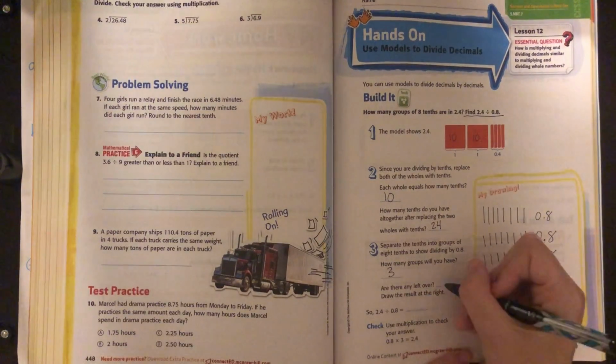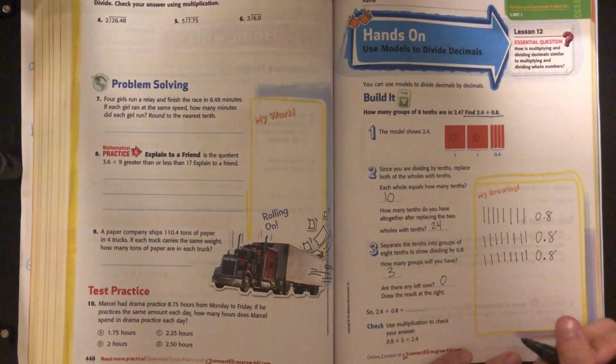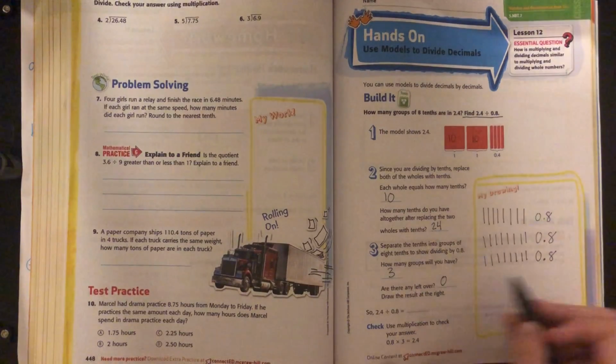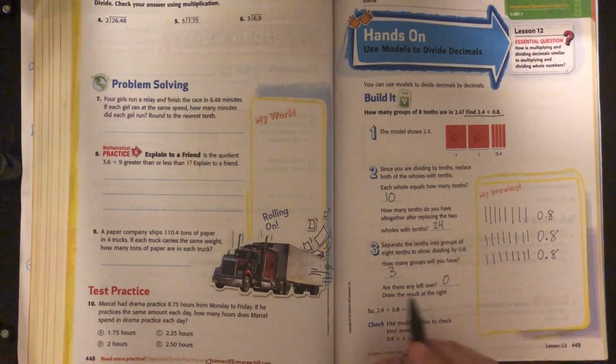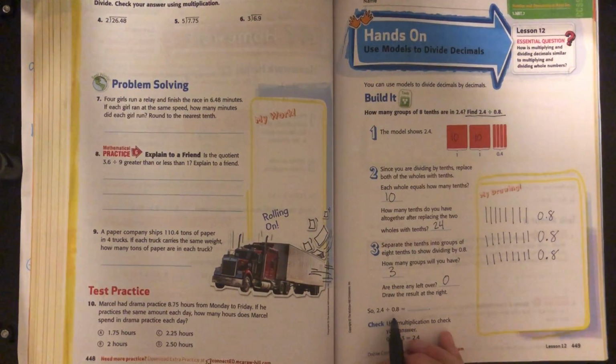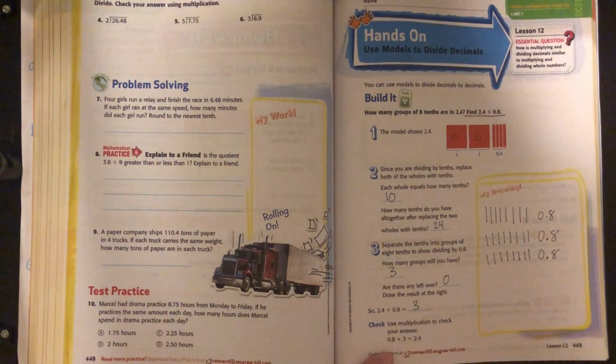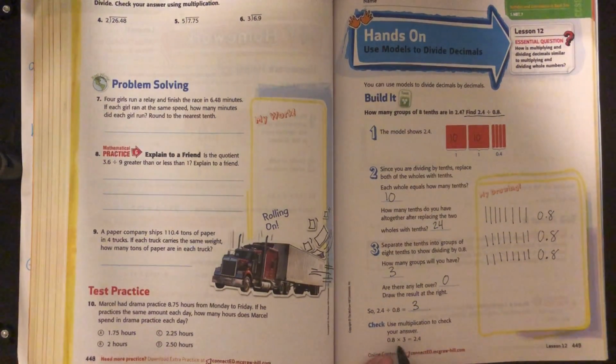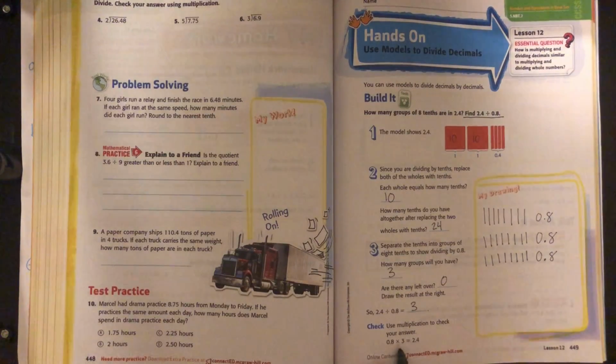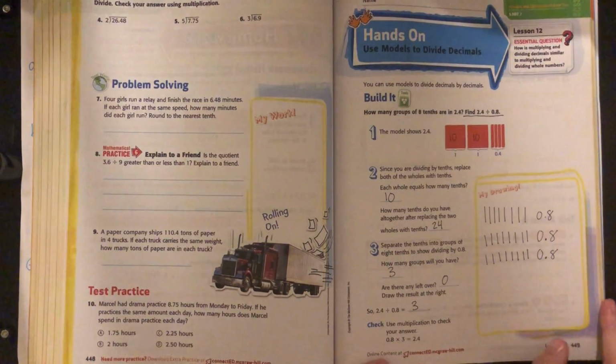Do we have any left over? No, we don't have any left over. And we already drew our result at the side. So that means that 2 and 4/10 divided by 8/10 equals 3. And we can use multiplication to check our answer. 8/10 times 3 equals 2 and 4/10.